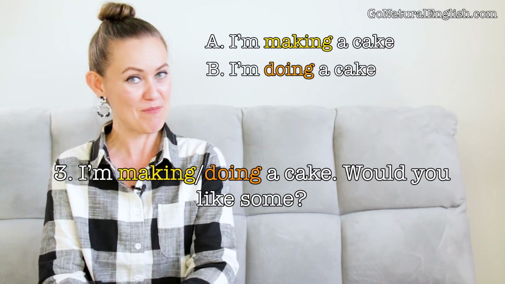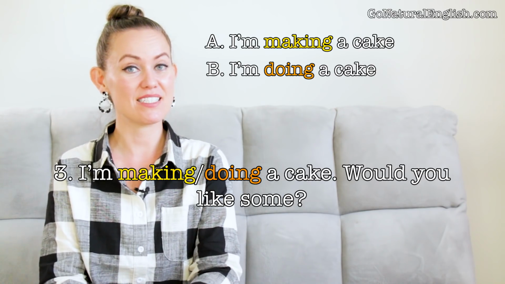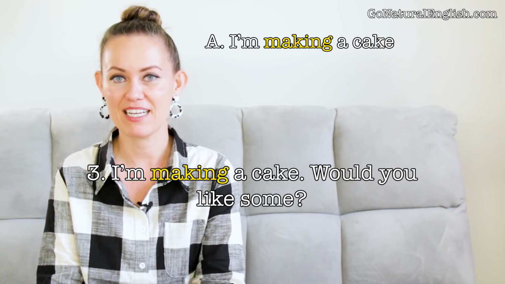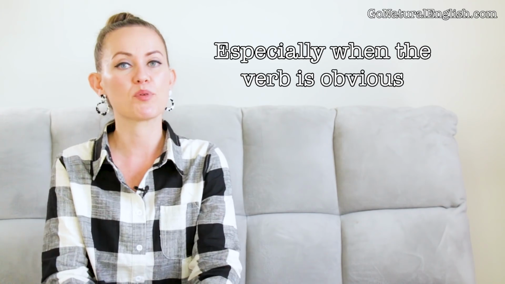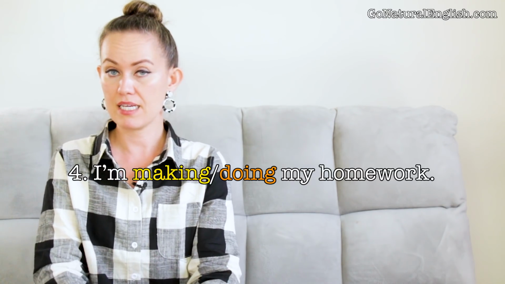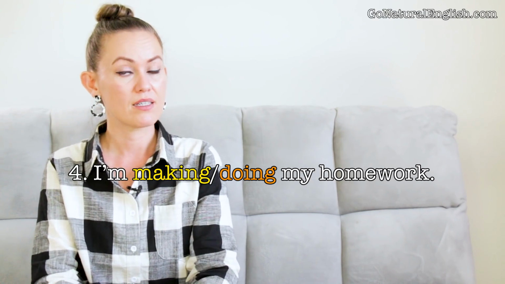Number three, I am doing or making a cake? Would you like some? The correct answer here is making a cake. We could also say baking a cake, but sometimes make or do replace other verbs, especially when the verb would be pretty obvious.